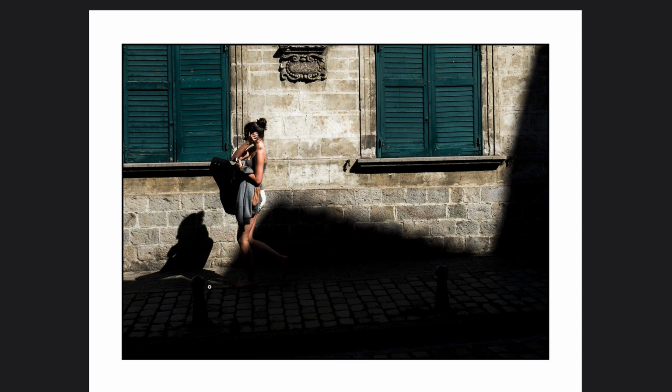And this line here and this line here help to guide the eye to the placement of this woman here who's walking and who provides this wonderful gesture of her right hand coming up to the side of her head. Really love that little touch there.